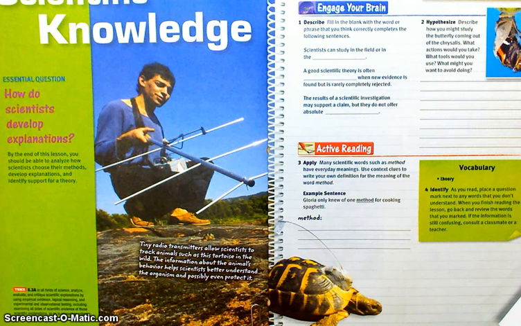This is going to begin Screencast 1. This is going to be for Unit 1, Lesson 2, and the title of Lesson 2 is Scientific Knowledge. Our essential question for this lesson is, how do scientists develop explanations? And by the end of the lesson, you should be able to analyze how scientists choose their methods, develop explanations, and identify support for a theory.